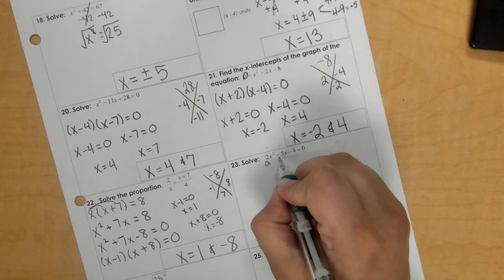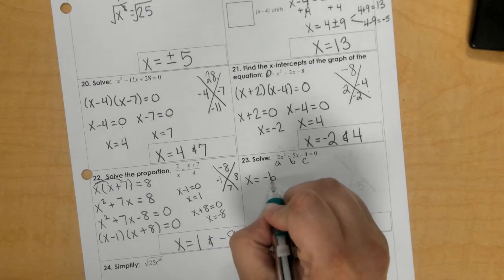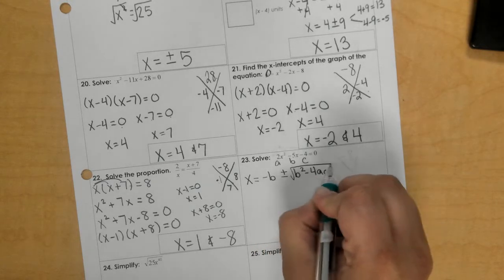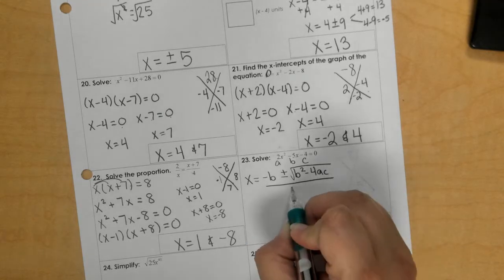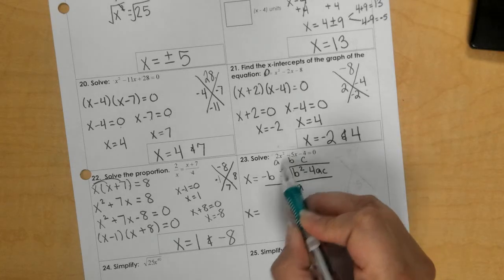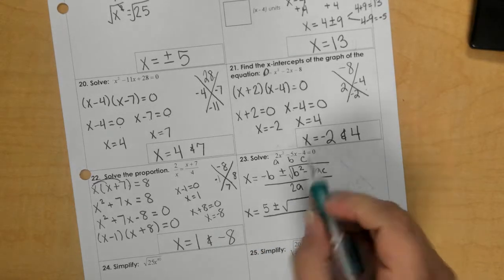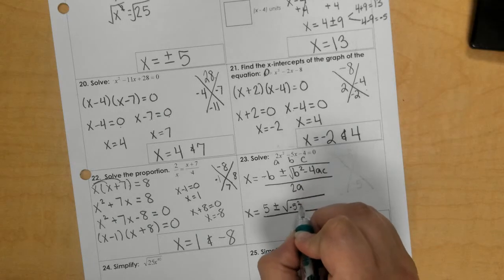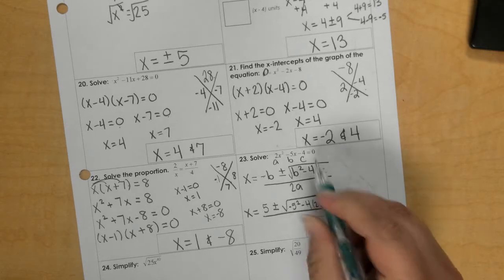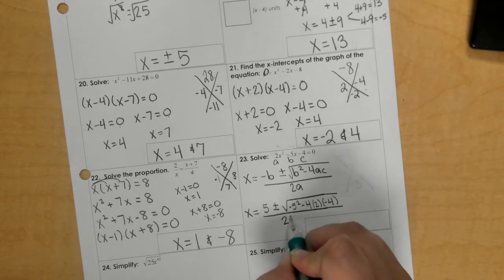So this is A, B, and C. And we're going to plug it into the quadratic formula. Negative B plus or minus the square root of B squared minus 4AC all over 2A. So here's B, a negative 5. If I take a negative into the negative, it becomes positive 5. Then I have B squared, which is negative 5 squared, minus the 4, times A, which is 2, times C, which is negative 4. Then we have 2 times A, which is 2.